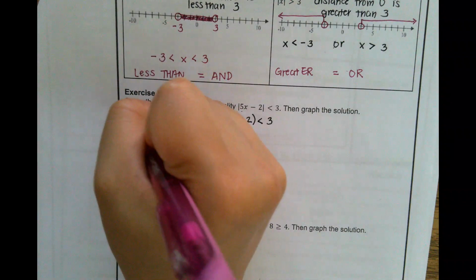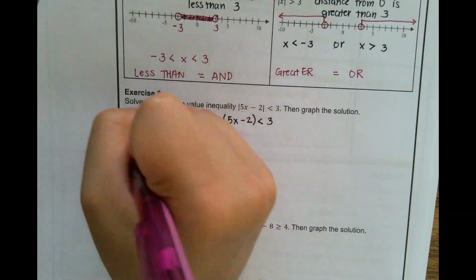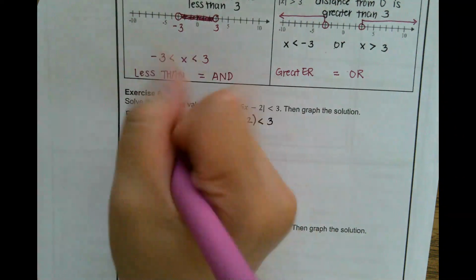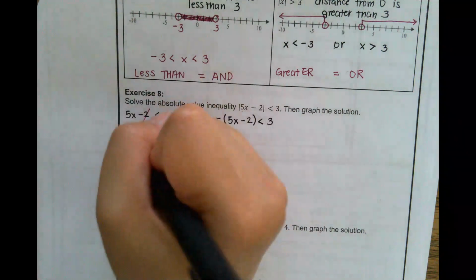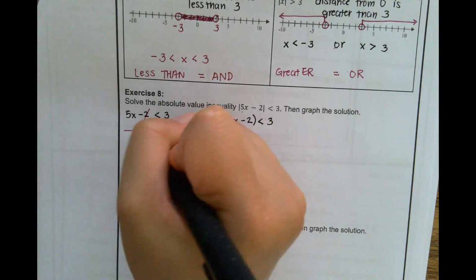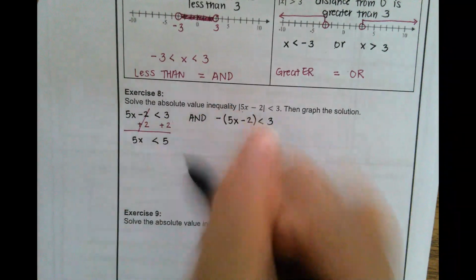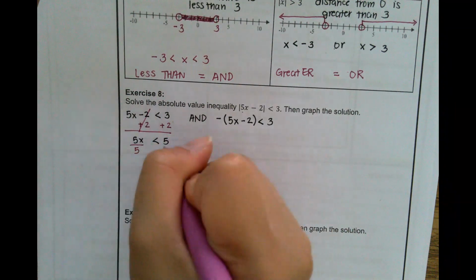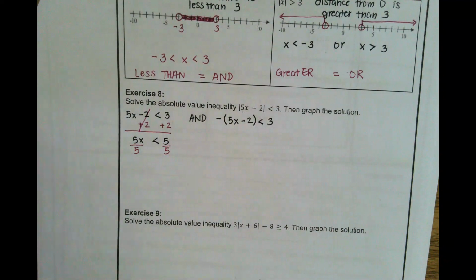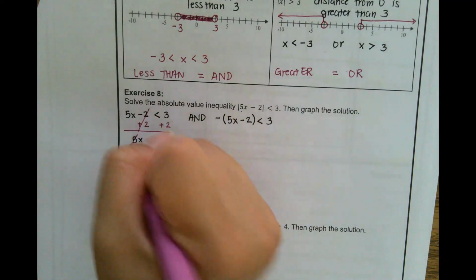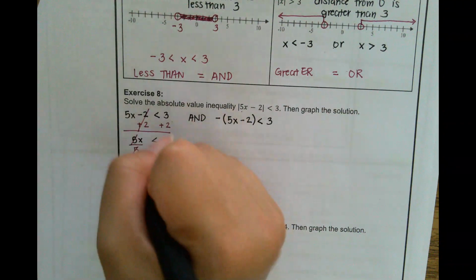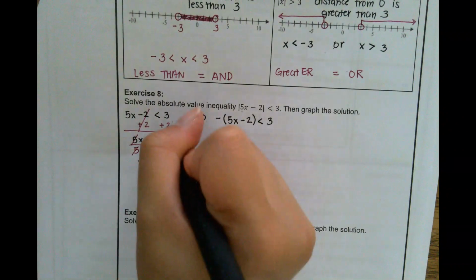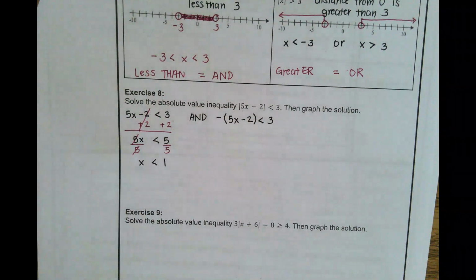Okay. So I'm going to add 2 on both sides. Negative 2 plus 2 is 0, so 5x plus 0 is just 5x. 3 plus 2 is 5. Okay. Then, since this is 5 times x, I'm going to get rid of the times 5 by dividing by 5. 5 divided by 5 is 1, so 1x is less than 5 divided by 5 is 1. Okay. Then let's solve the other one.